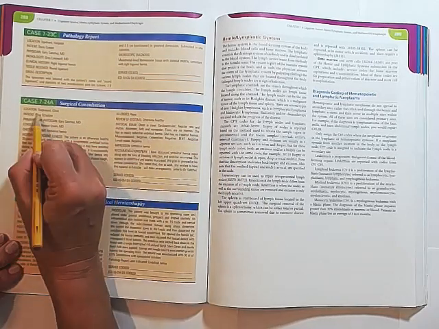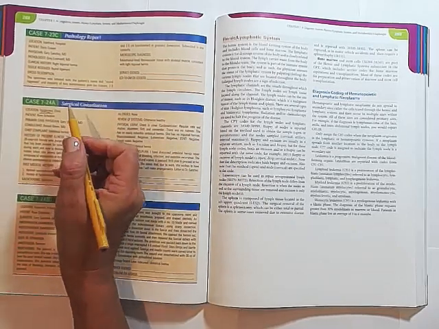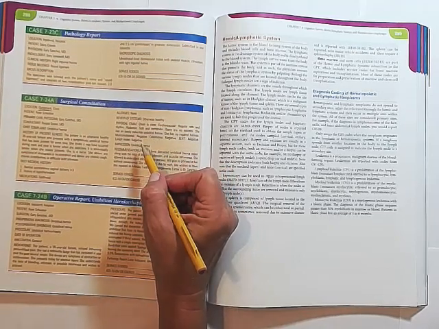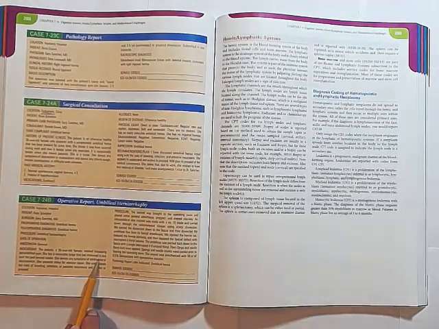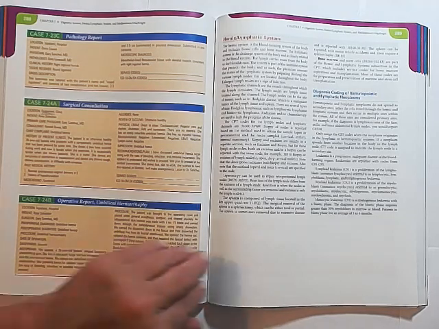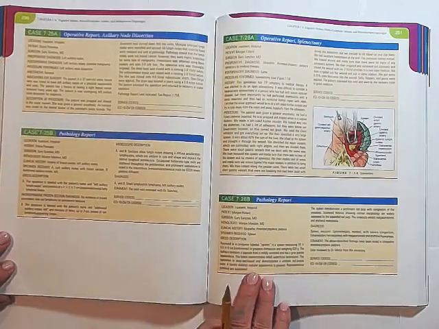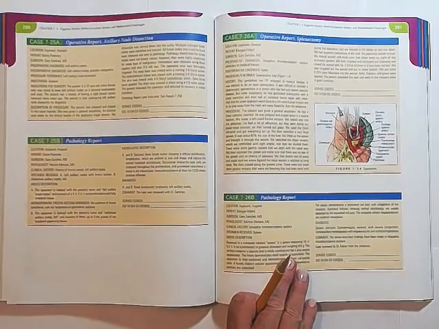So this is outpatient surgical consultation for a hernia of the umbilicus. And then here is the surgery for it. All right, a little bit wordy. Goodness, this one goes on forever, doesn't it?